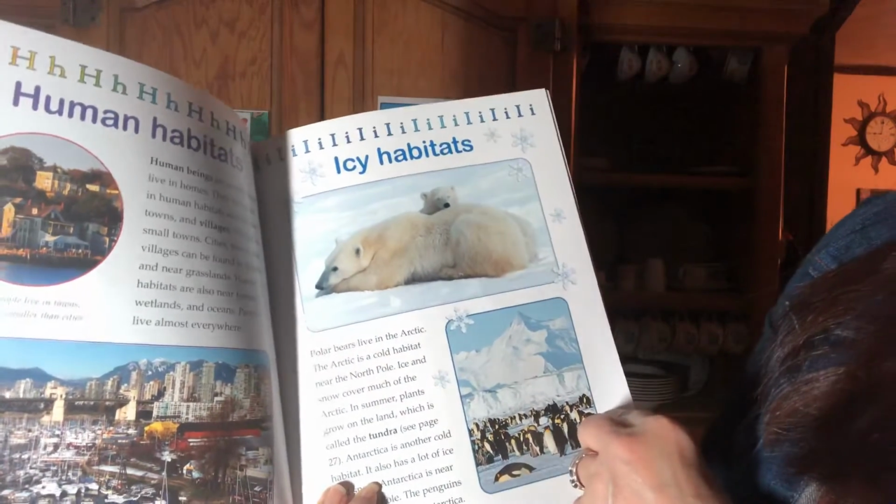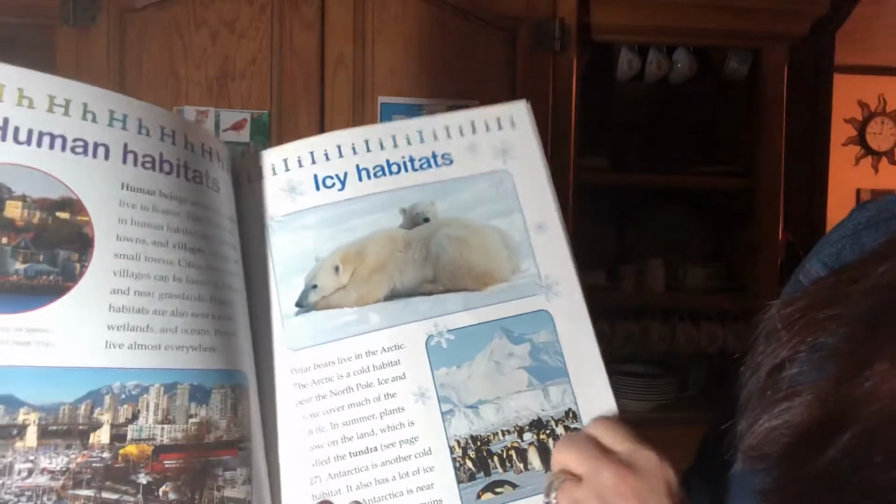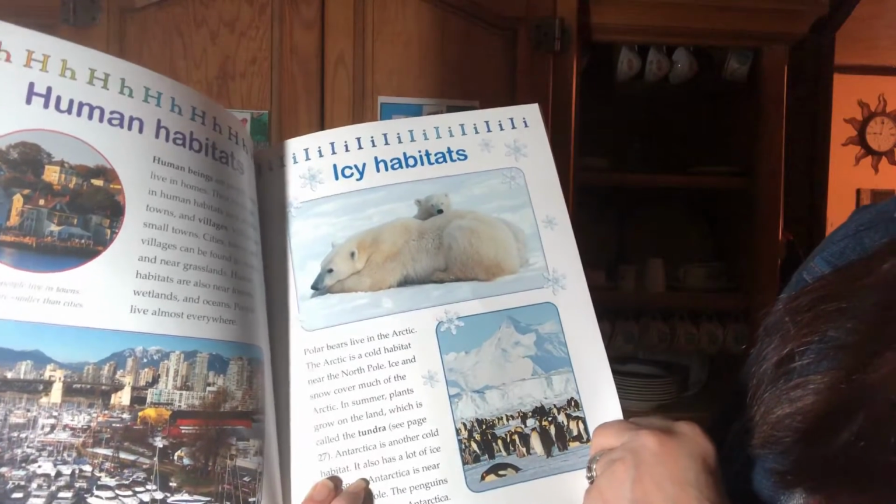Polar bears live in the Arctic. The Arctic is a cold habitat near the North Pole, at the top of the world. Ice and snow cover much of the Arctic. In summer, plants grow on that land, and that is called the tundra.